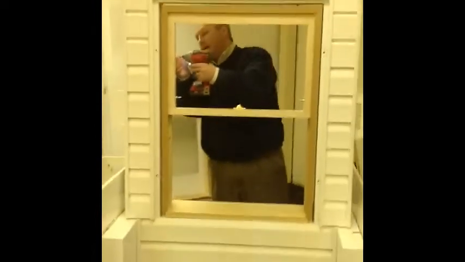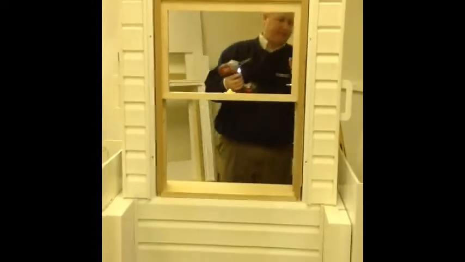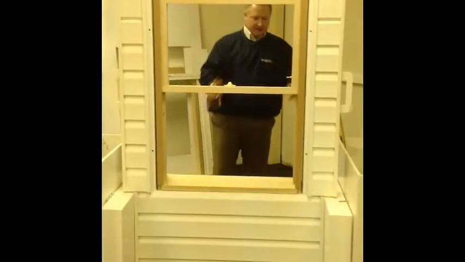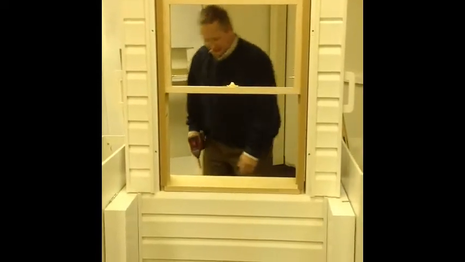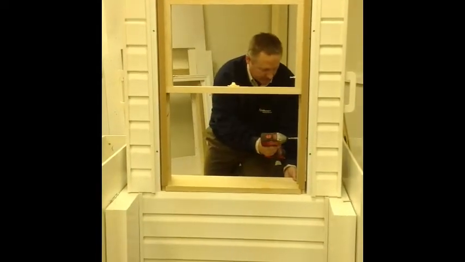Then I just kind of gauge, when you get the wall, it'll be a little more centered up. Just kind of gauge the gap around the sides, right, to simulate that gap that you see if you were to take the trim off your house.